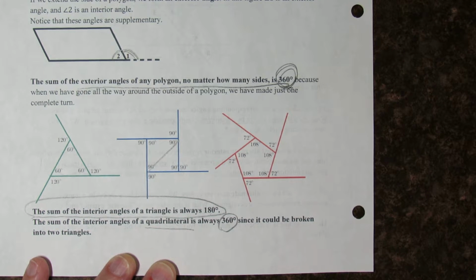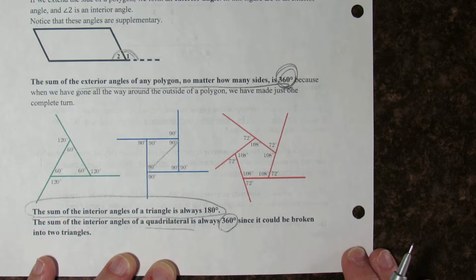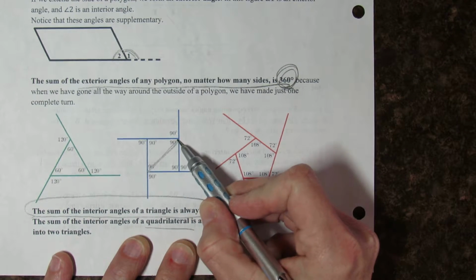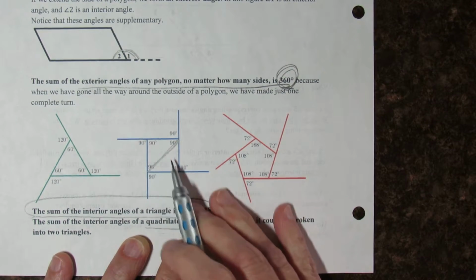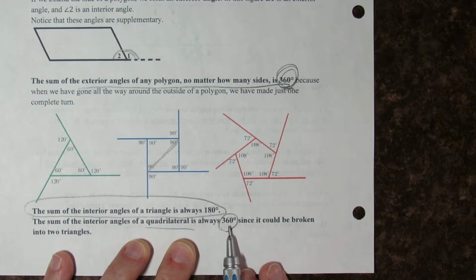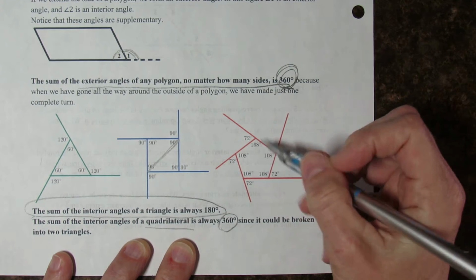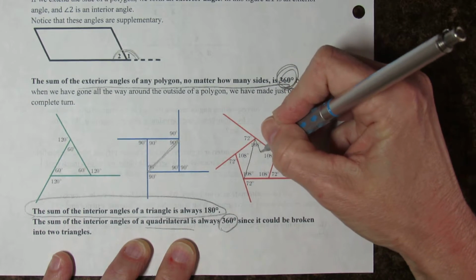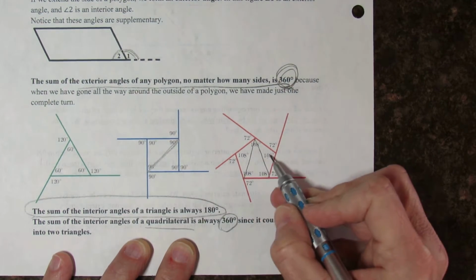And then you can figure out the sum of the interior angles of any other polygon by just breaking it up into triangles. All right, so for a 4-sided figure, you can break it up into 2 triangles like this. 180 plus 180 makes a total of 360 for a quadrilateral. If you have a pentagon like this, you can break it up into 3 triangles. 180, 180, 180.